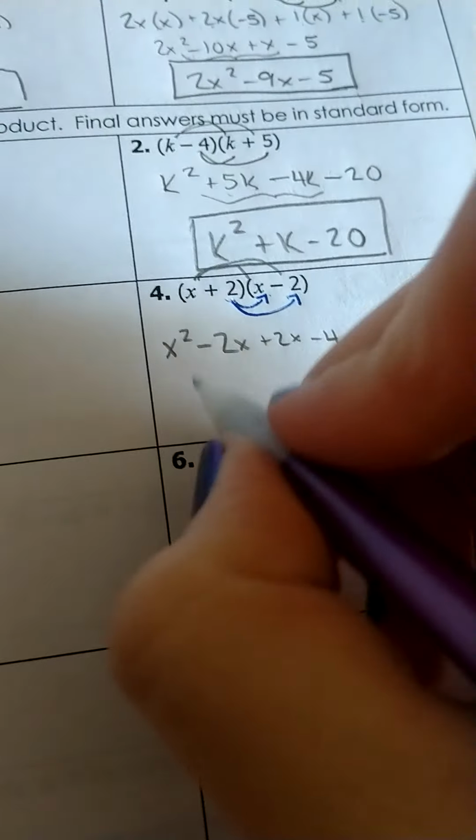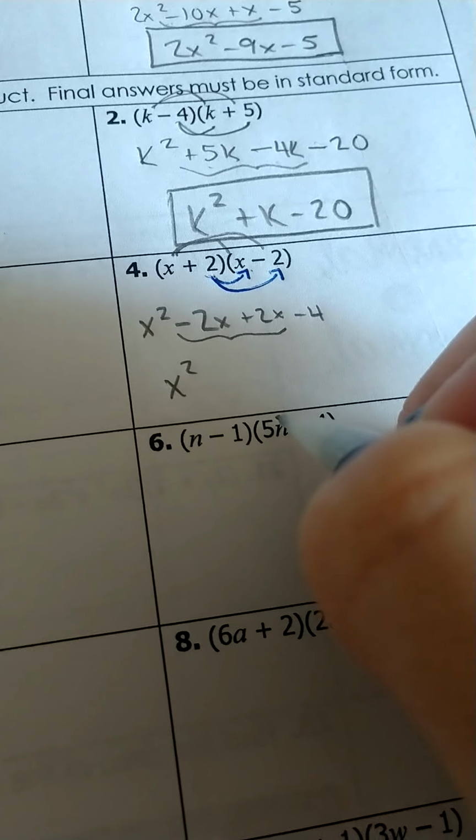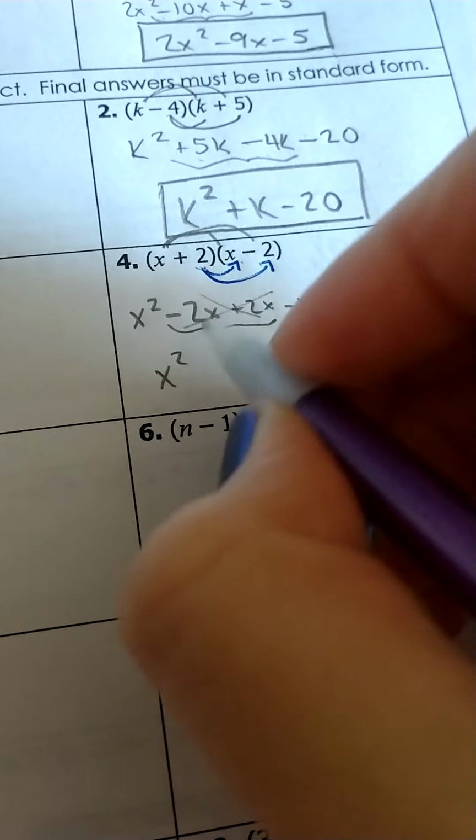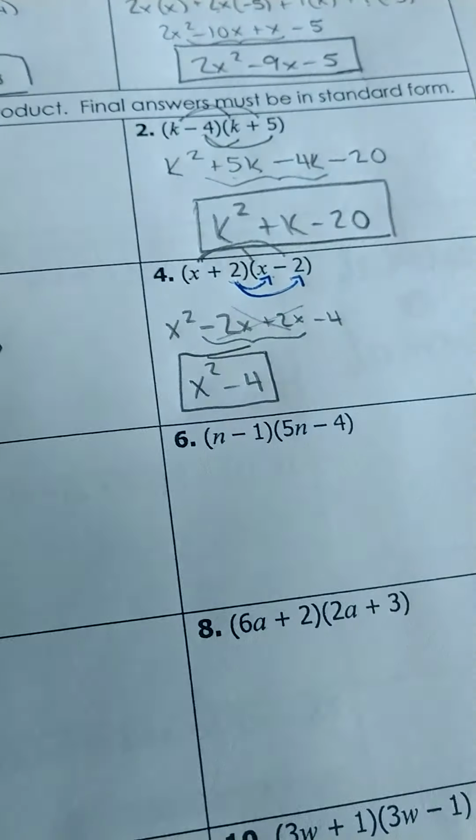So on this one, when we go to combine like terms, what's negative 2 plus 2? It's 0. These end up canceling out. So you get x squared minus 4.